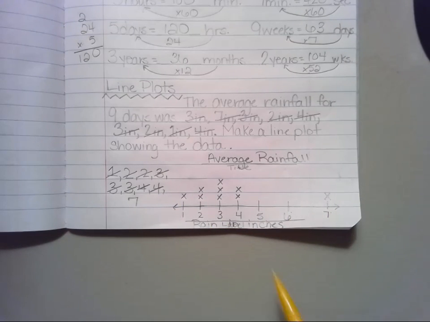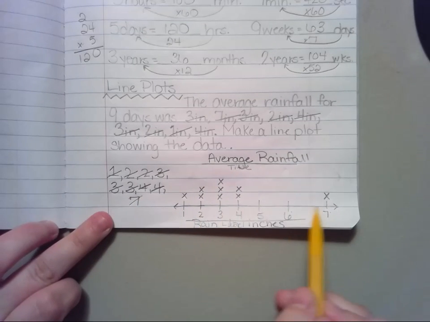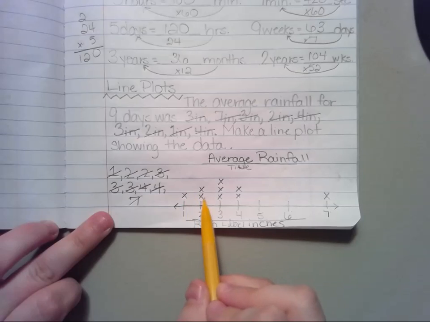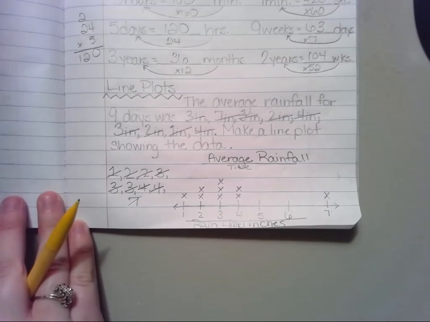We make a line plot by organizing the data, making our scale, and placing our X's. And then we can use this data to answer questions.